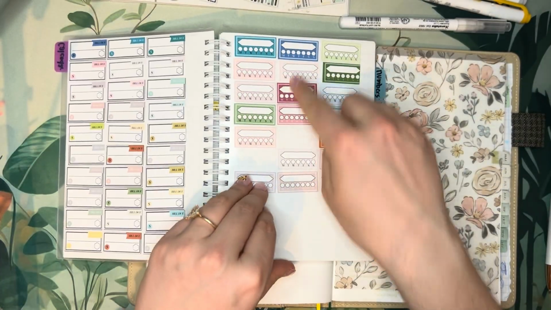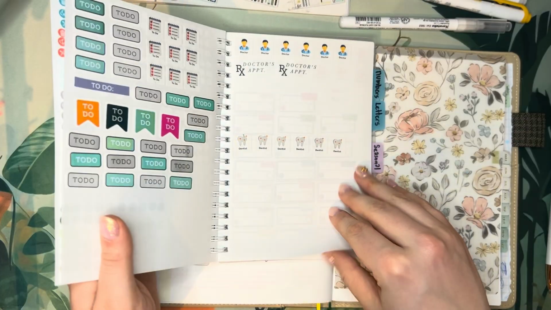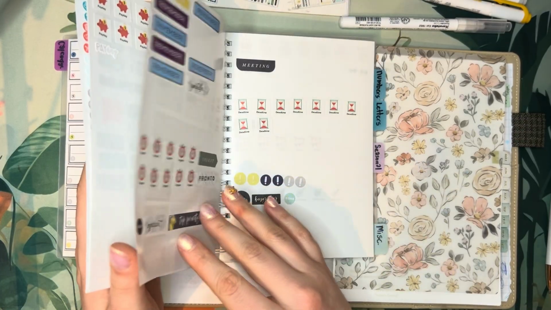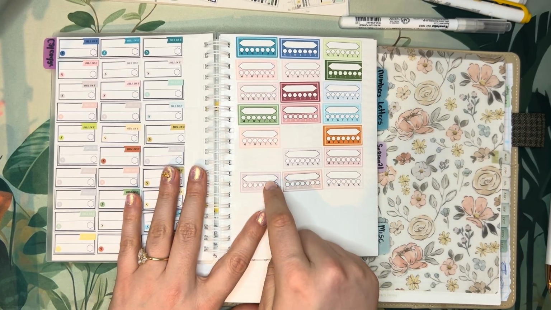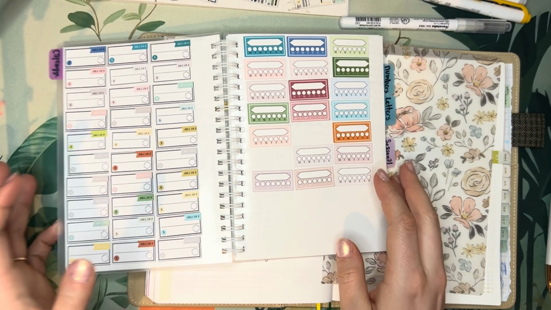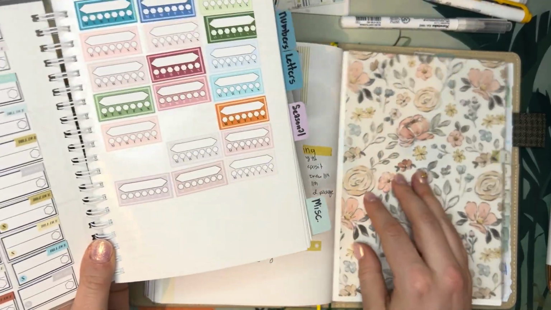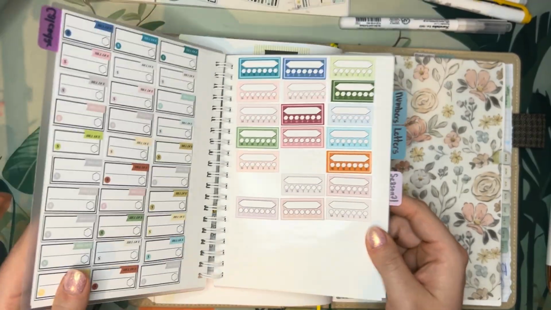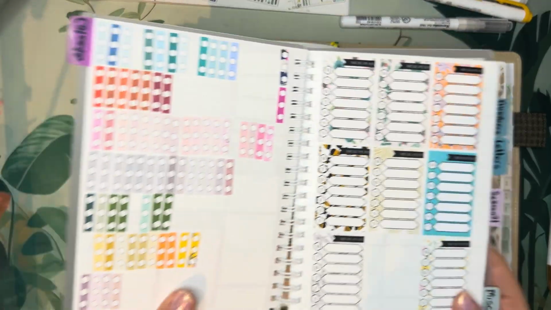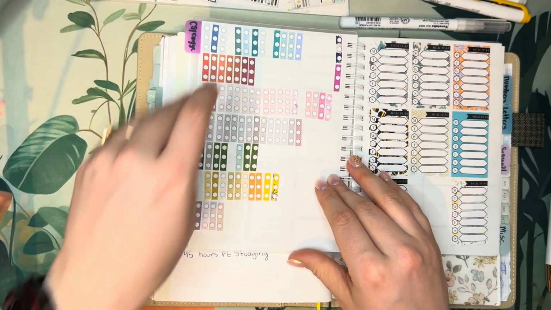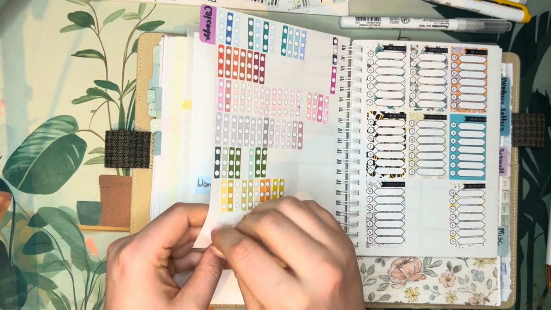Or I could try to use these, and write the week in and then the number of hours that I did each day. But that seems like too much. So I'd rather just do 1 hour at a time. Little box by box, basically.